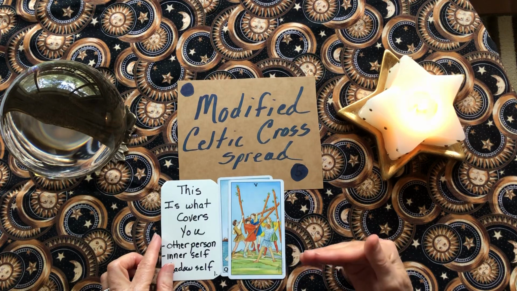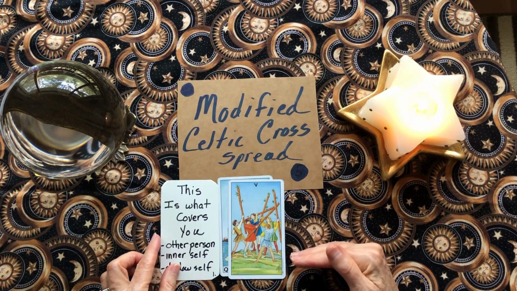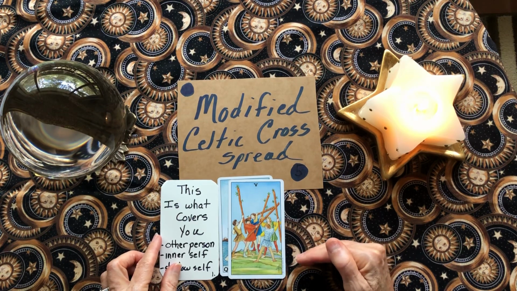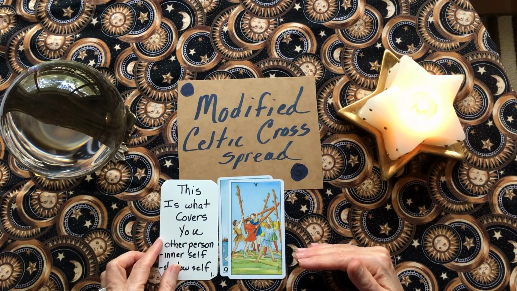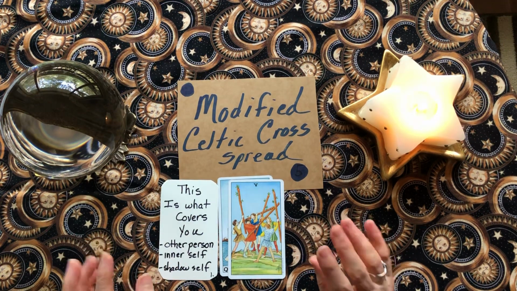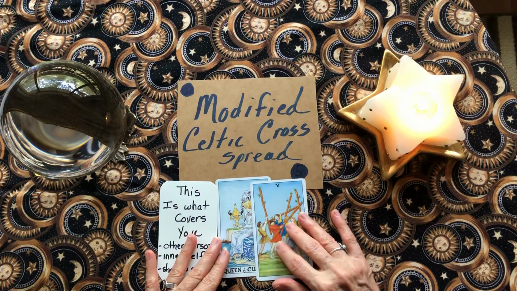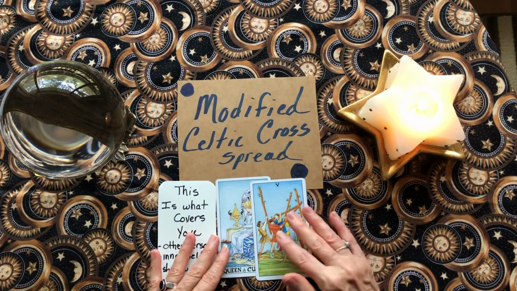Again, what kind of court card it is, if it's a water sign, a fire sign, an earth sign, an air sign, would give you the characteristics, the personality traits of that shadow self, again, trying to emerge from the client.